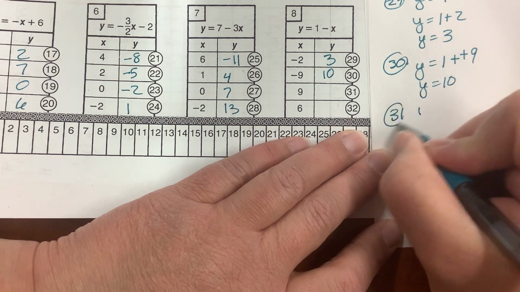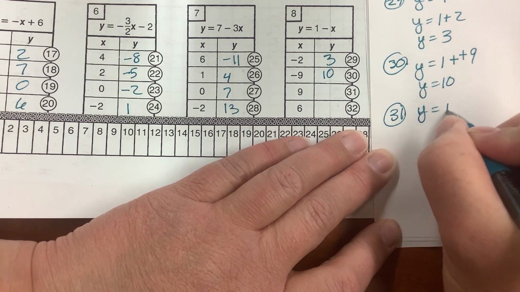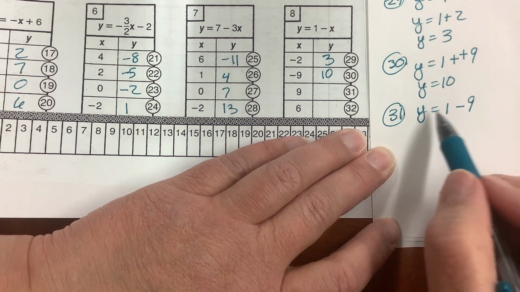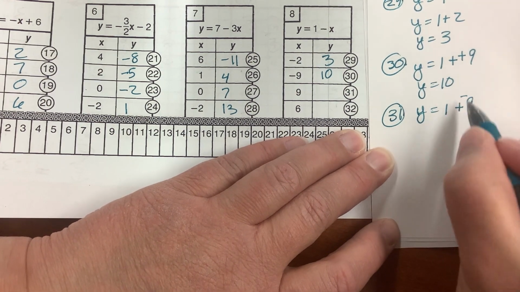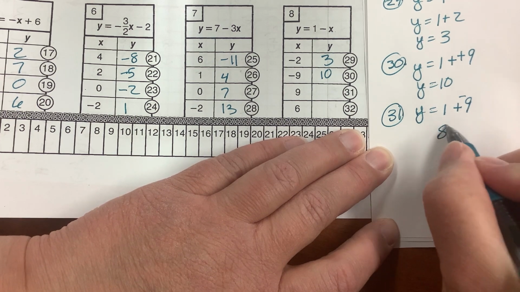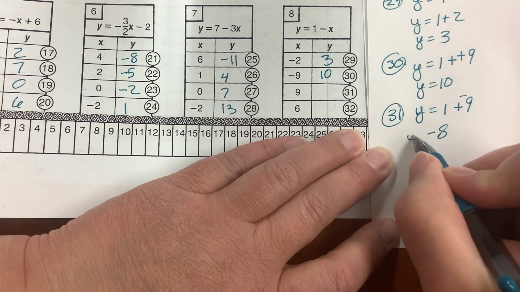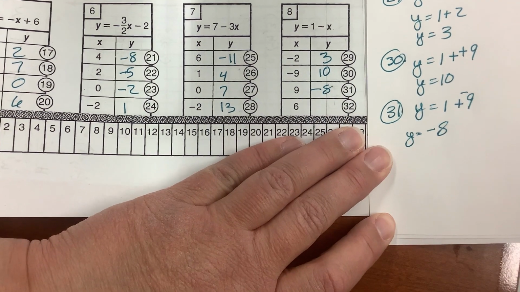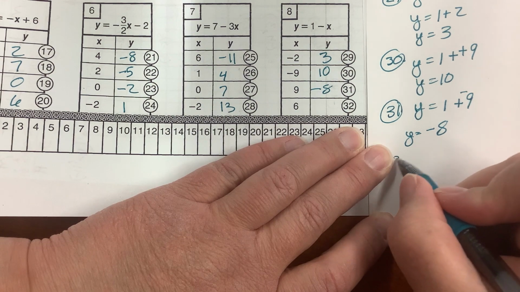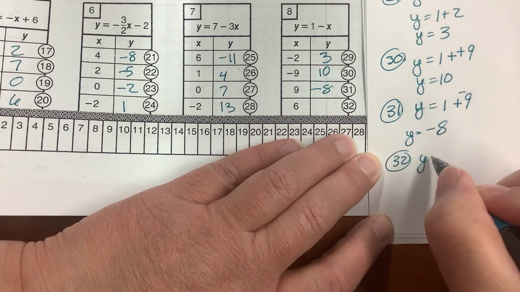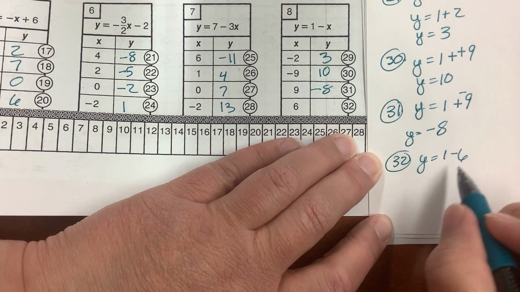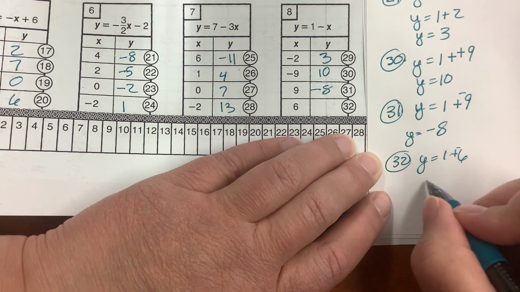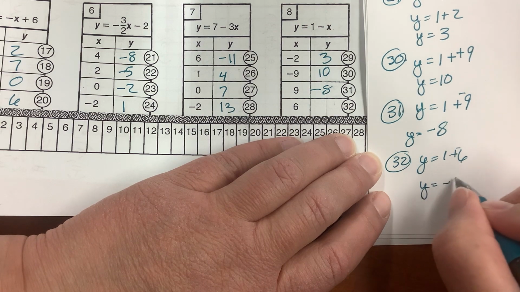Number 31, y equals 1 minus 9. The signs are different. So subtract. 9 minus 1 is 8. 9 is negative. Y is negative 8. And 6. Number 32, last problem. Y equals 1 minus 6. The signs are different. So 6 minus 1 is 5. 6 is negative, so negative 5.